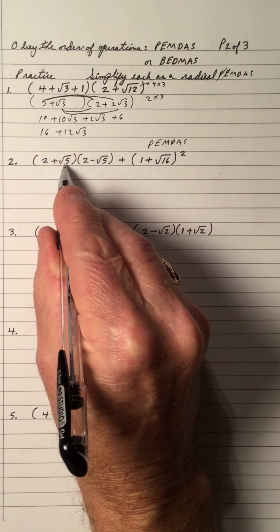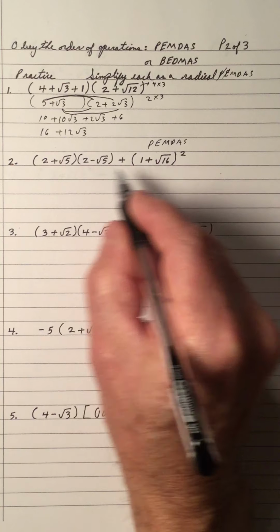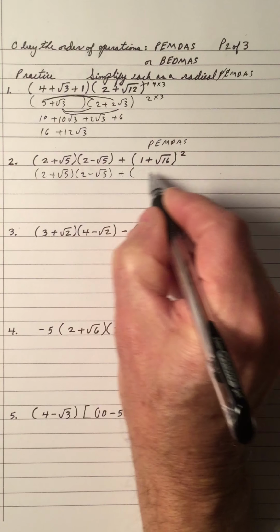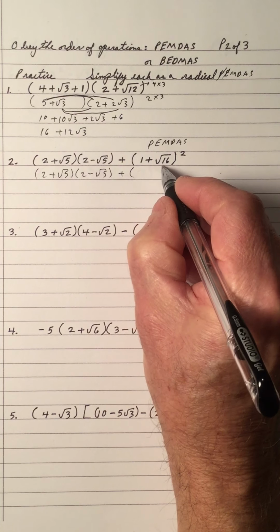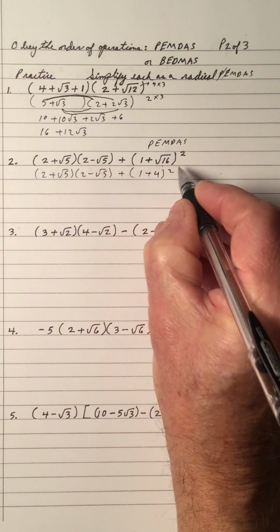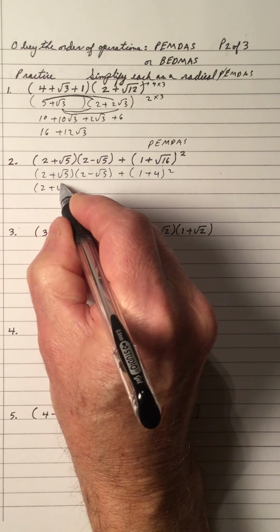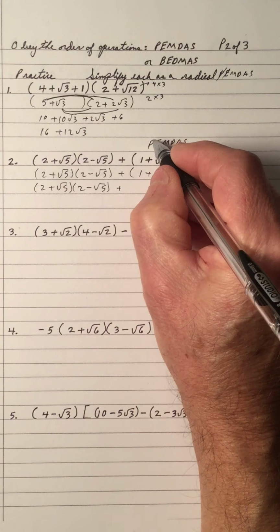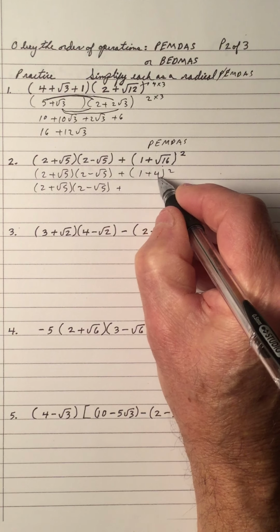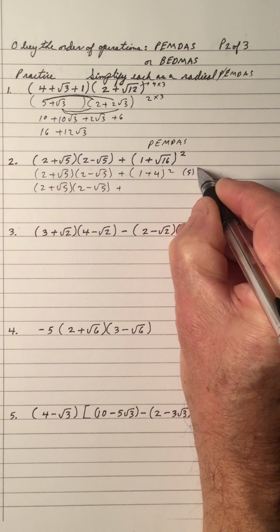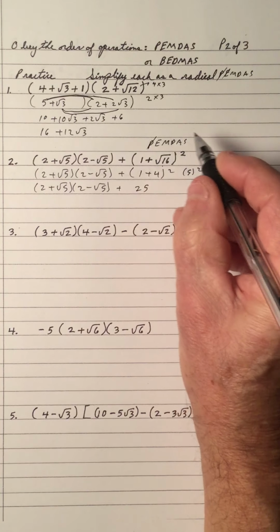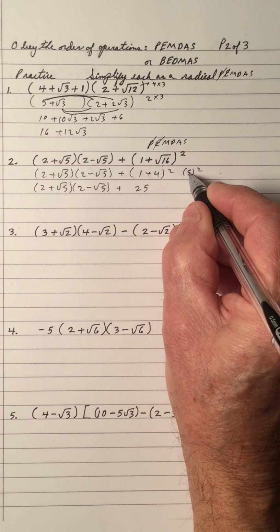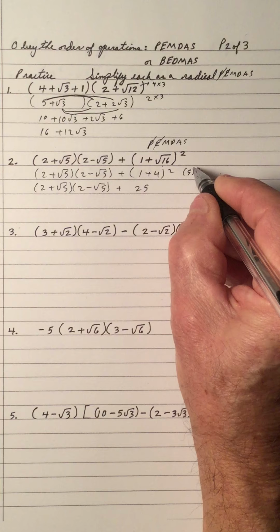Inside the brackets I see root 5, that can't be simplified, but 16 can. So let's simplify the square root of 16 first. Square root of 16 is 4. Now we have to do the inside of the brackets. We can't do these. So we have the 16 done. Then we have 1 plus 4 is 5. So that gives me 5 squared, so that gives me 25. So I have the inside done, and then I do the exponent after. So I did the inside of the bracket to get 5, and then I squared it.